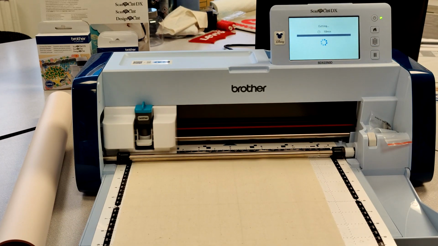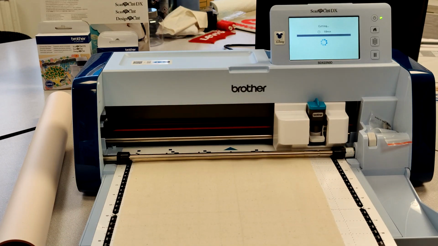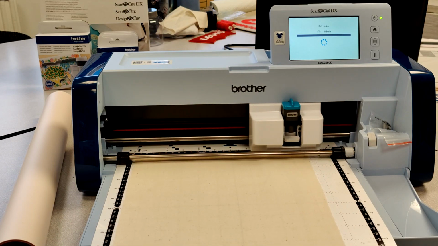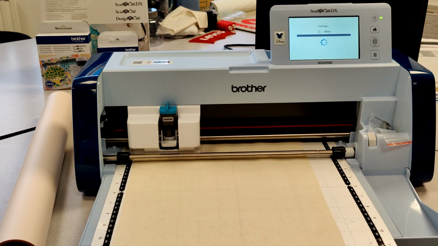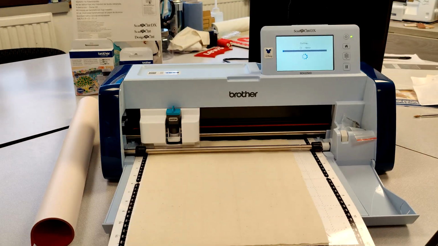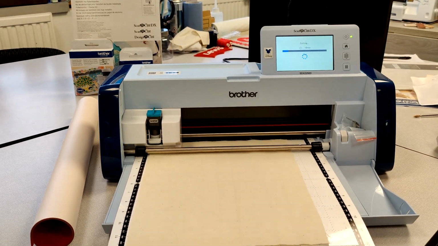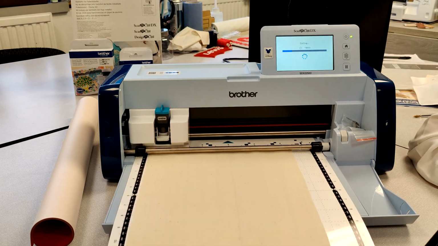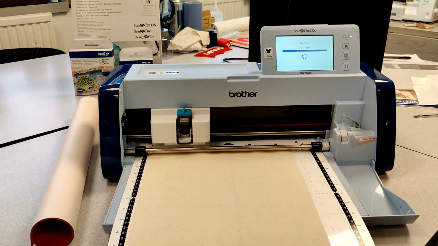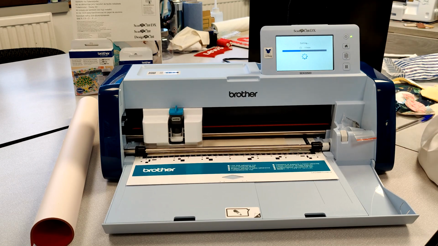Obviously, in a real scenario, you're not going to want to cut on calico. It frays very easily. You're just not going to get very good results, basically. We just did it because that's what we had lying around at the time in terms of fabric, so it'll be fine for the purposes of this video.